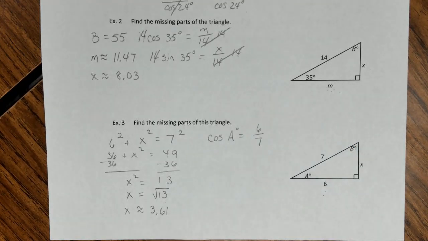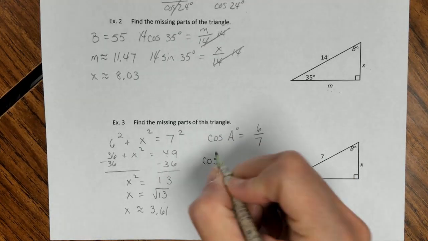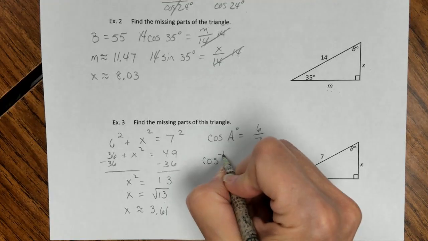And so we use an inverse function to find the angle. We use the trig functions when we're looking for a missing part of the ratio and we have the angle. When we have the entire ratio but we're looking for the angle, we do kind of the opposite of that, the inverse function.